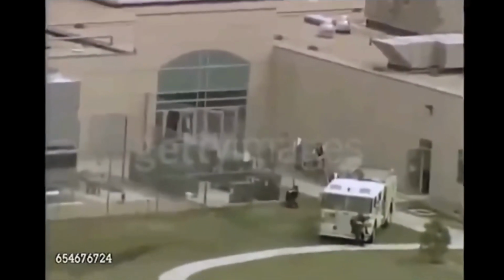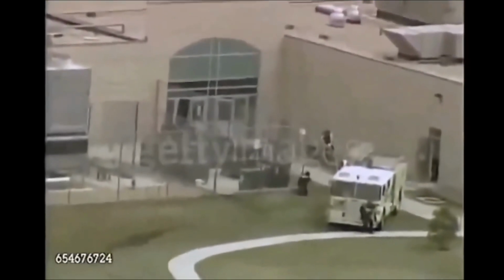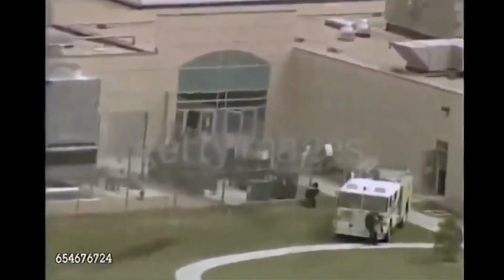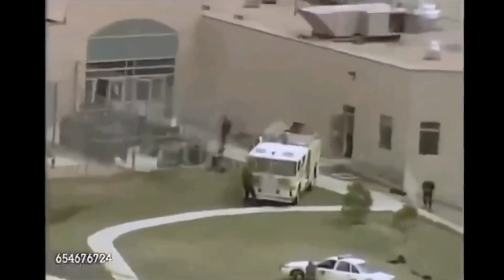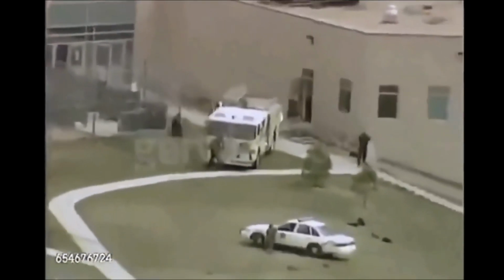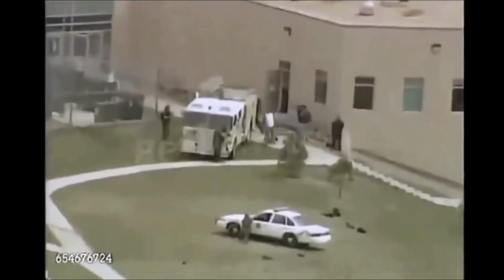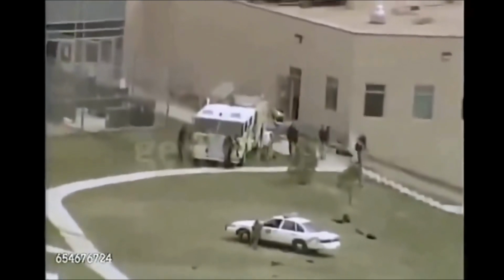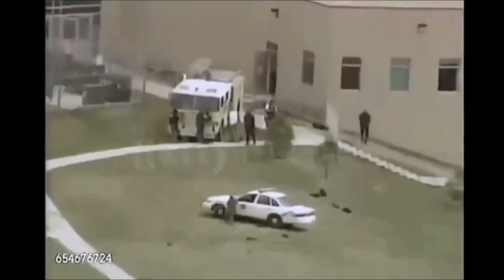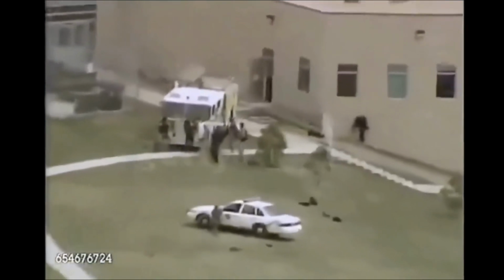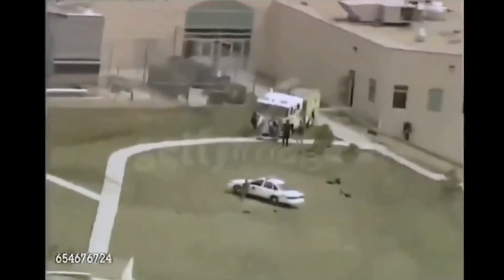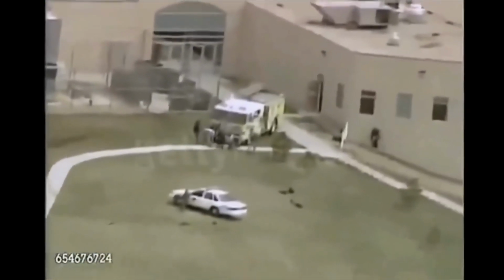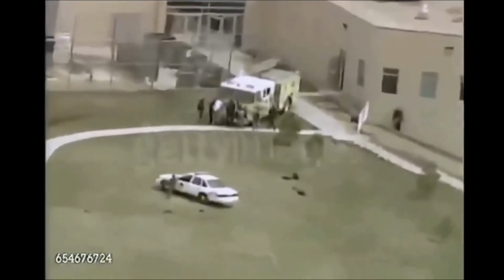Totally unrealistic to what reality would dictate. Dragging along the concrete, bouncing the head. Now what they do is they pull it around to the front of the fire truck, pause for a moment, take a breath, bend down, pick it up, and stick it on the front of the bumper of the fire truck.